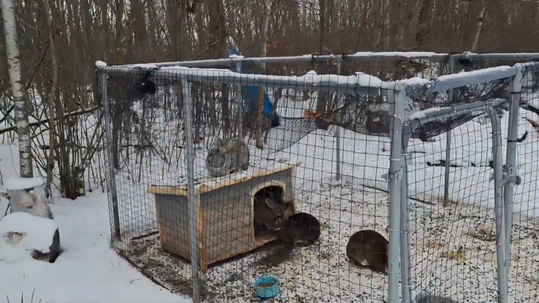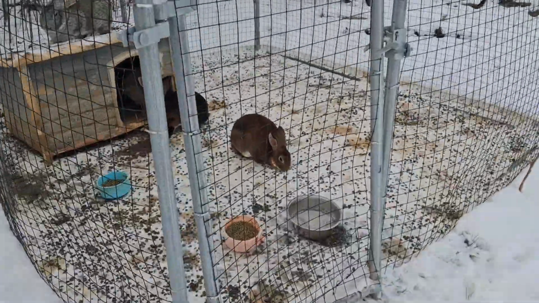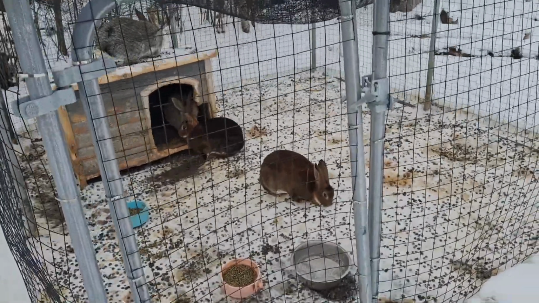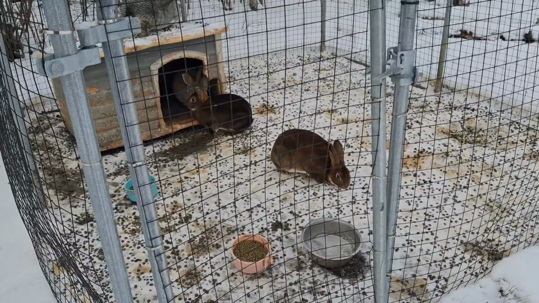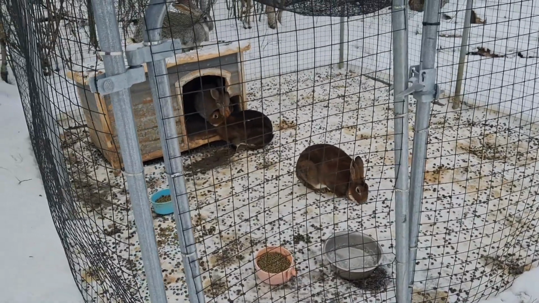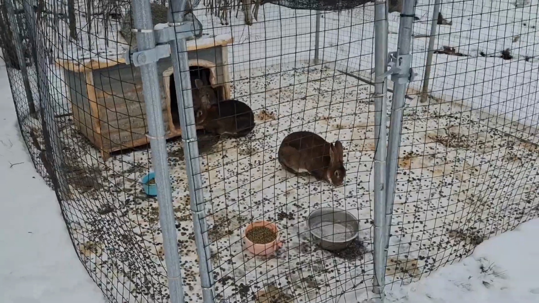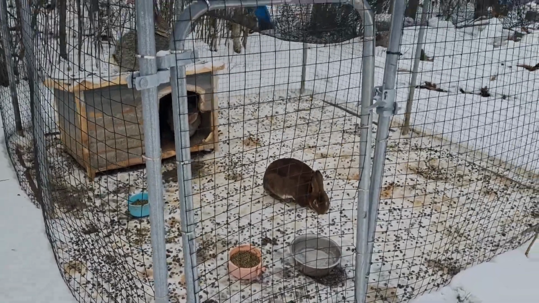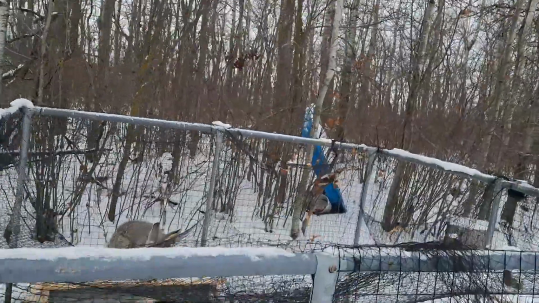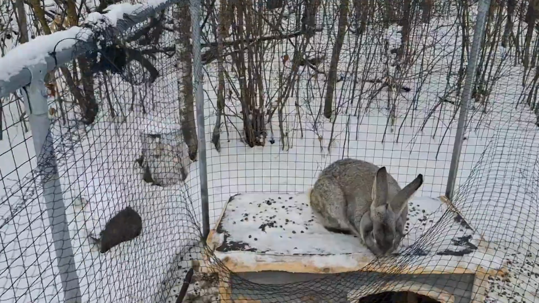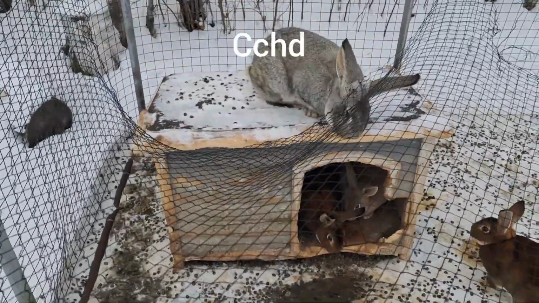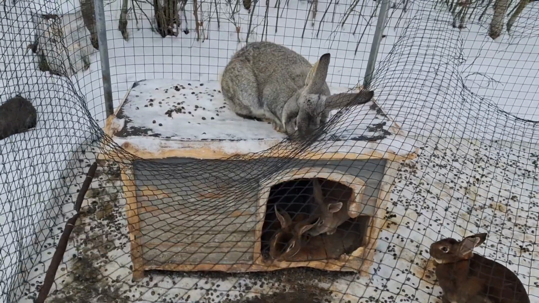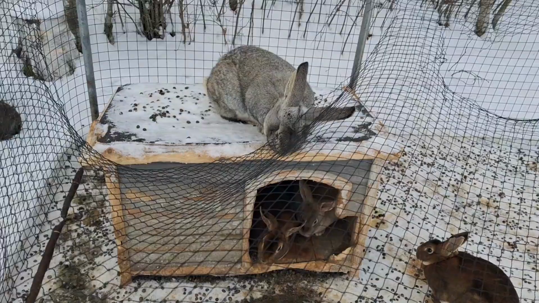Except Bonnie. So these guys are the demonstration of the original big C dominant coloring. Okay, so moving down the line, we end up with what Bonnie is. Okay, we have that big C, CHD. Okay, that stands for dark chin or chinchilla.